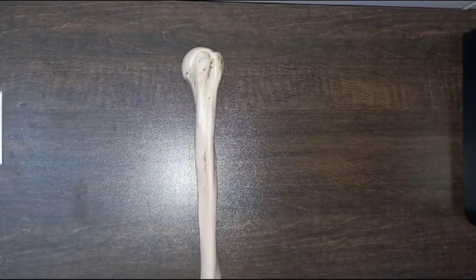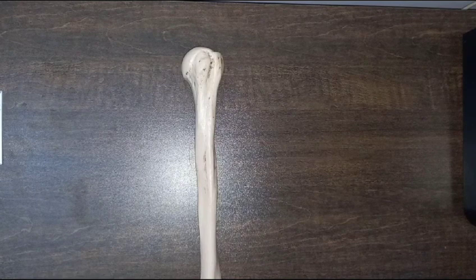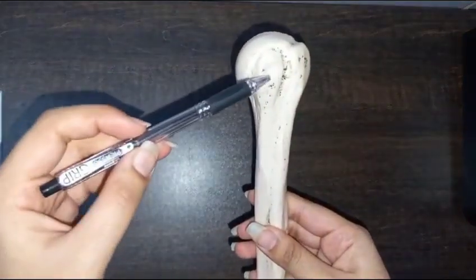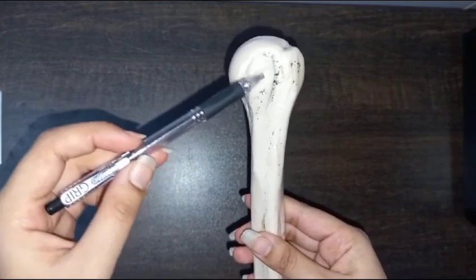Let's discuss the attachments of the humerus. To understand these better, you must watch my previous video in which I told about the anatomical position and the features of the humerus bone. So let's begin with the attachments. On the lesser tubercle, there's the insertion of the subscapularis muscle.